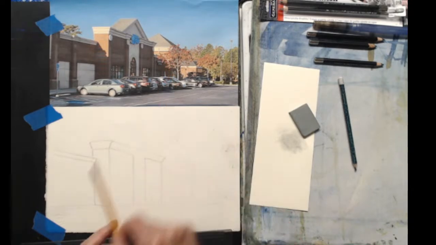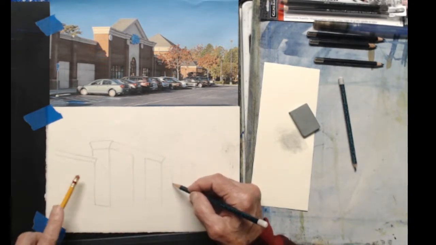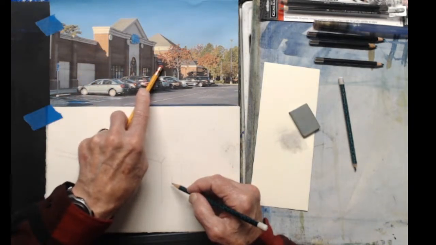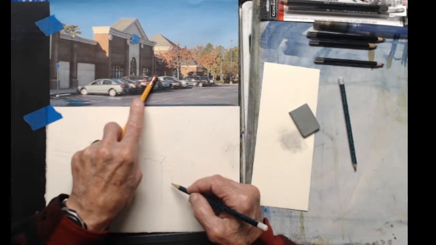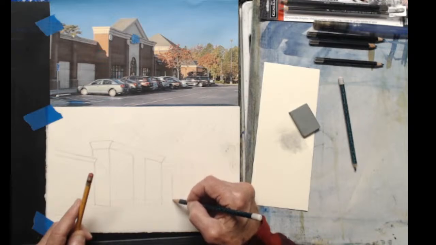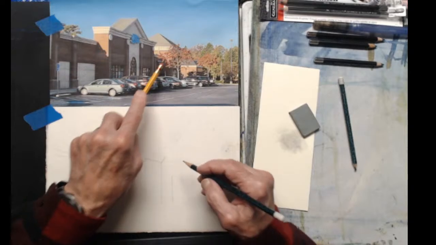There's a small section in here. There's another just like this section here. There's another little section down here. This section and this section are the same. They go back a little bit. They're behind the main part of the building, the main building. Okay, and then this building here comes out in front.